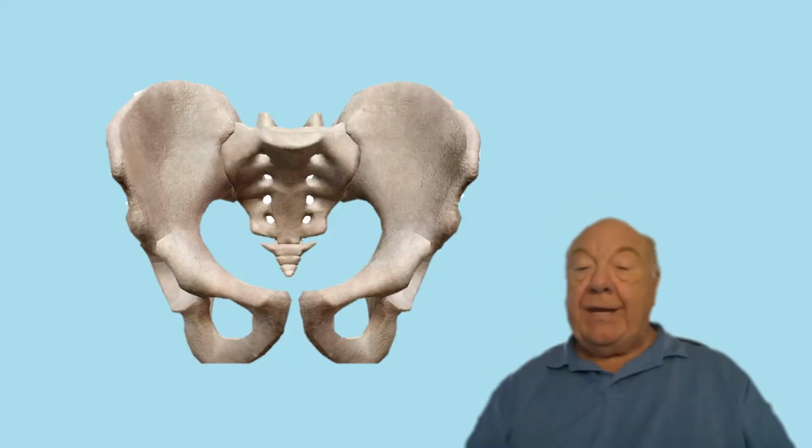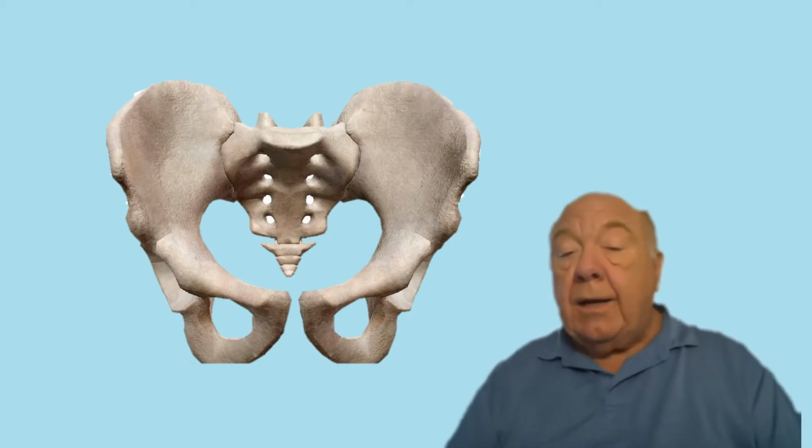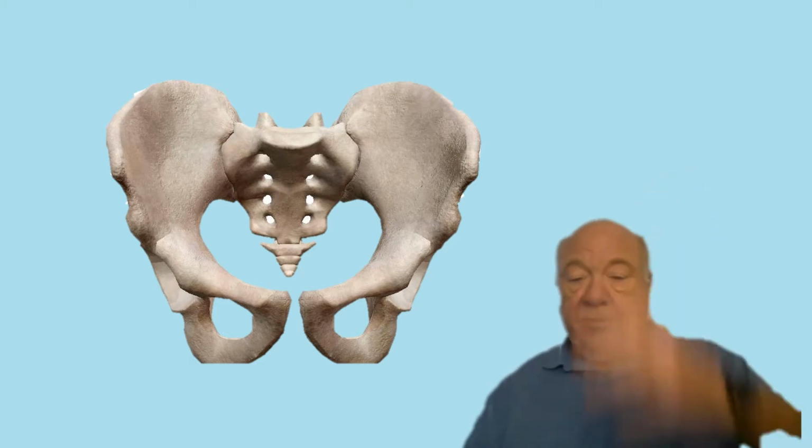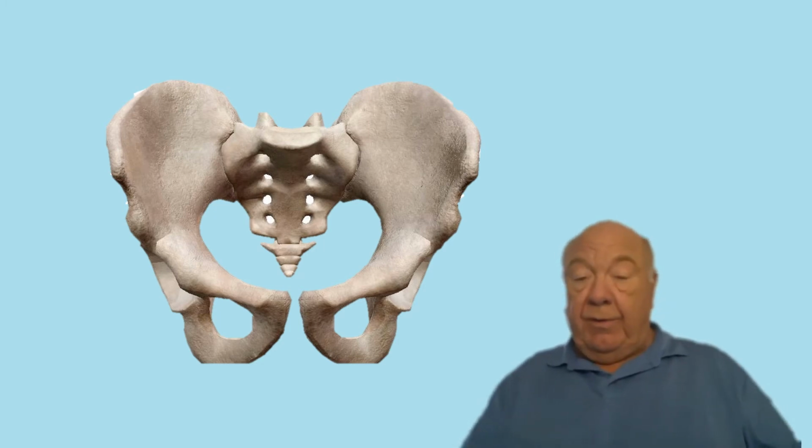Quick word about the anatomy of the SI joint and how it allows movement to occur there. First off, this is often described as the sacrum being wedged between the innominates, and that's actually not true. If we were to take all the ligaments out and put weight through the innominates and the sacrum, so pushing the innominates up, which ground reaction force does, and pushing the sacrum down, which is what gravity does, then the sacrum would fall out of the innominates. It's not wedged in there at all.